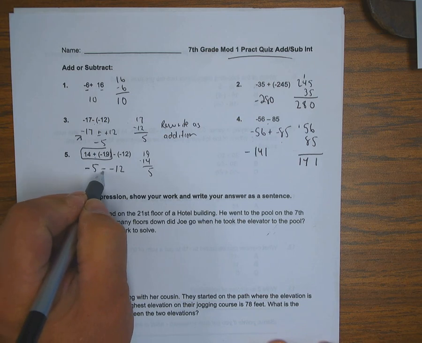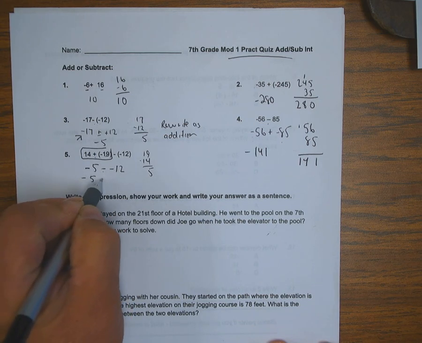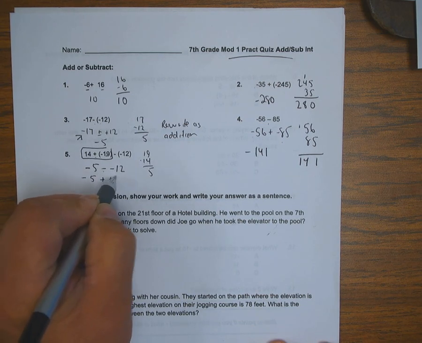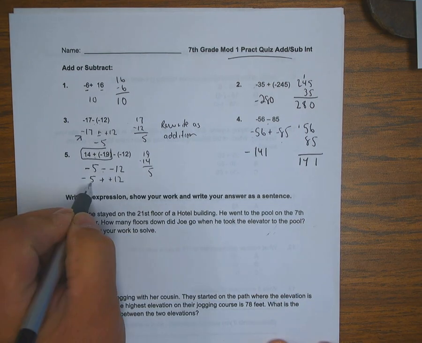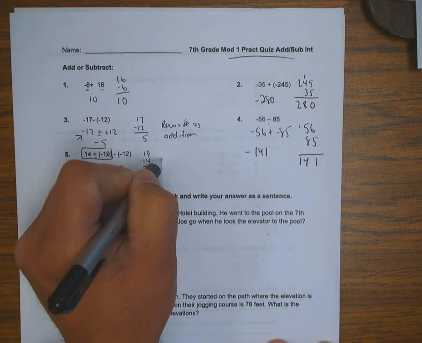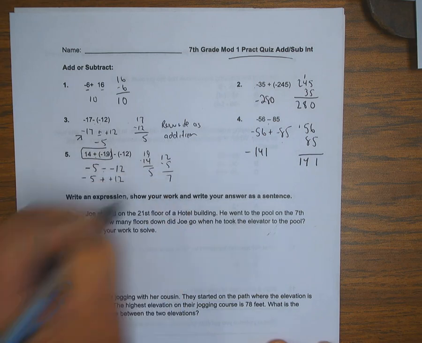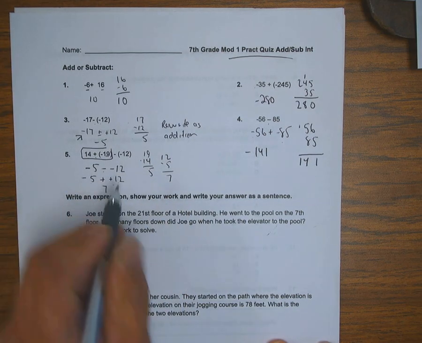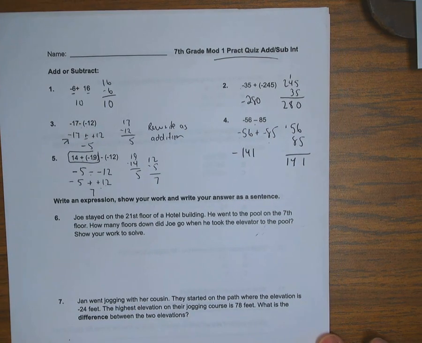Secondly, I bring down minus a -12. Now it's a subtraction problem. So I have to rewrite, add the opposite, as addition. Now I've got a negative plus a positive, which means I subtract. 12 minus 5 is 7. Larger absolute value is 12, so it's a +7.